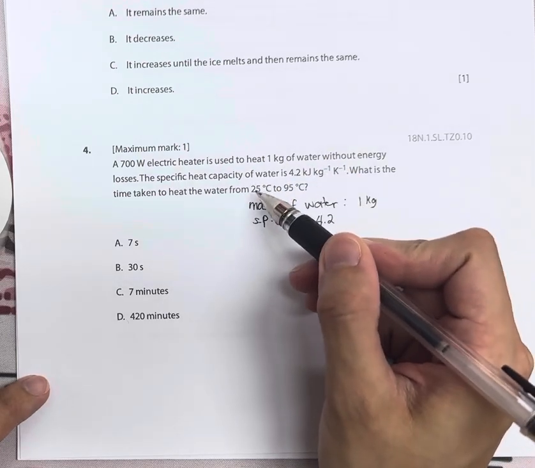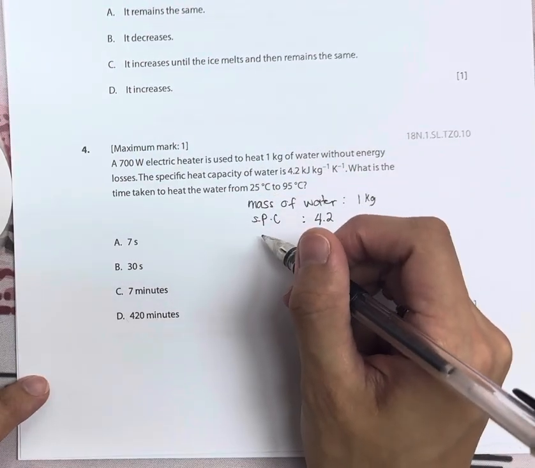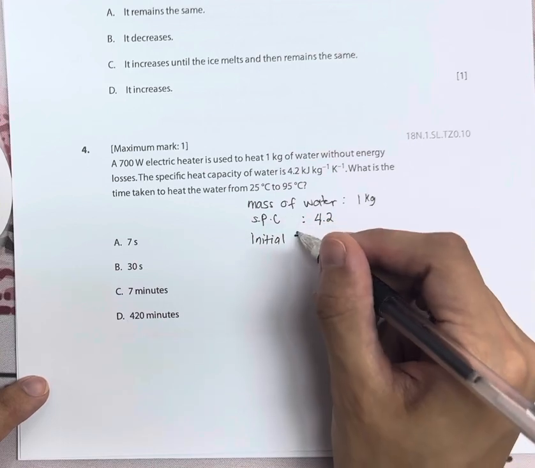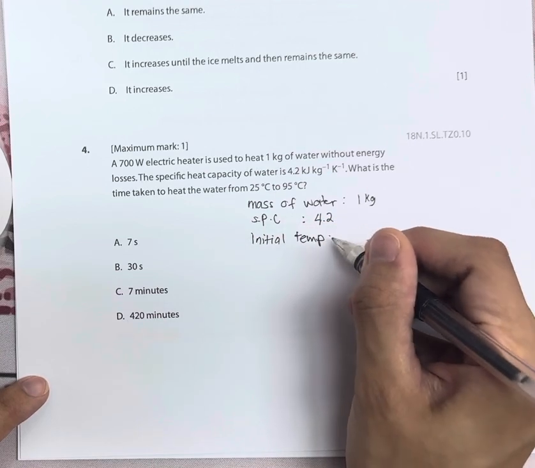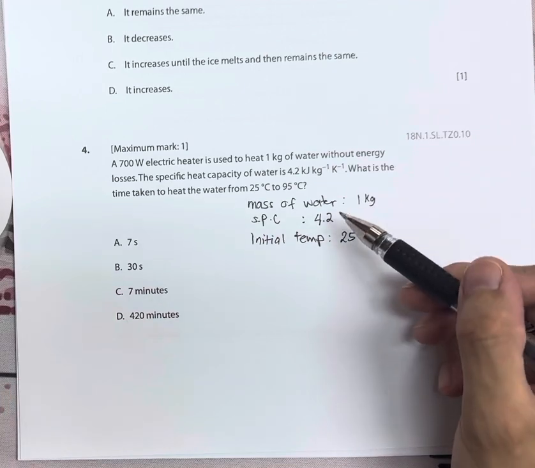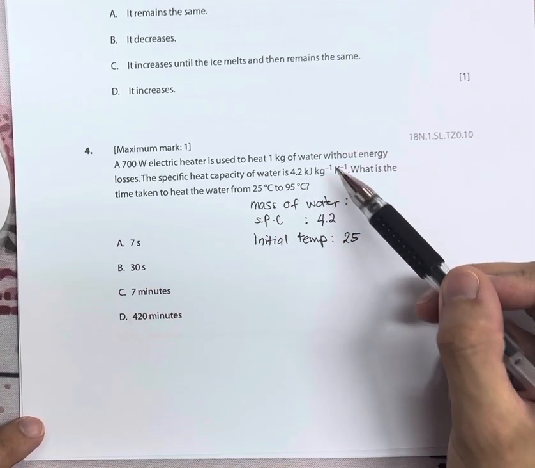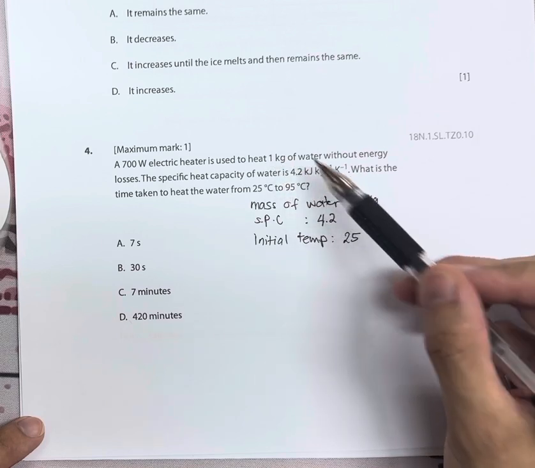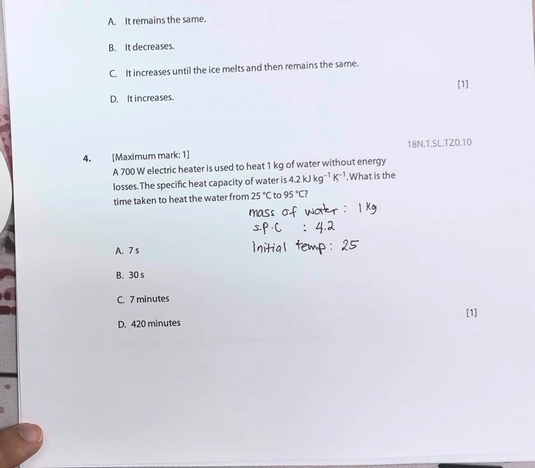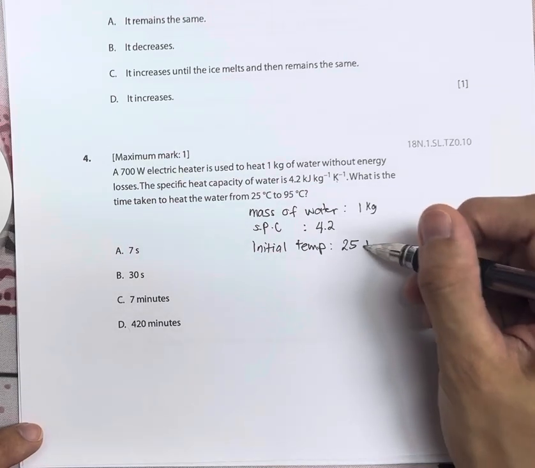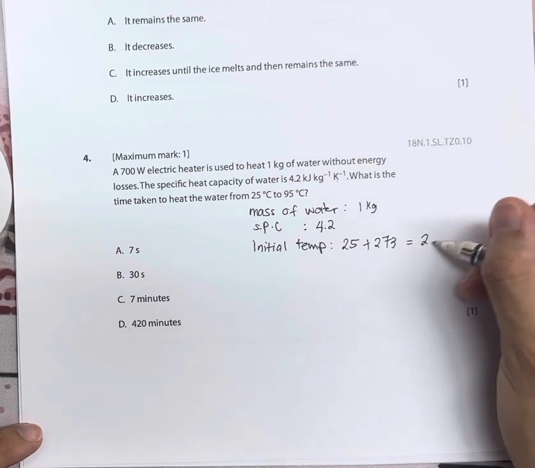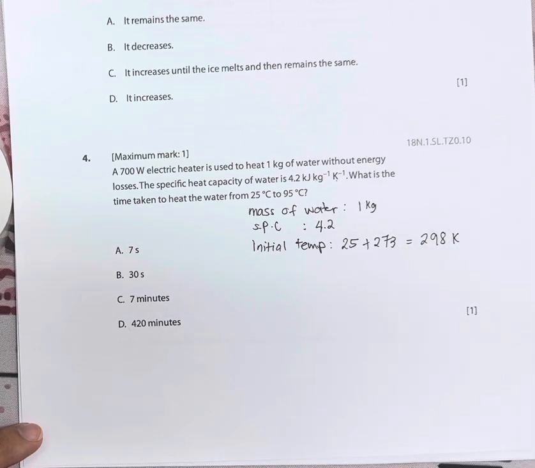Well, I know that the initial temperature is provided. Now take note, this initial temperature is in Celsius. But if you look at your units, remember we want this to be consistent. kg, we need it to be in Kelvin. And so to change Celsius to Kelvin, we add 273. So your initial temperature is really 298 Kelvin.